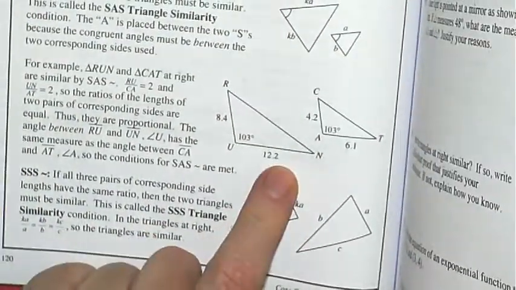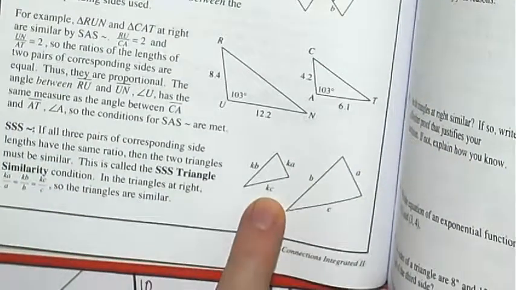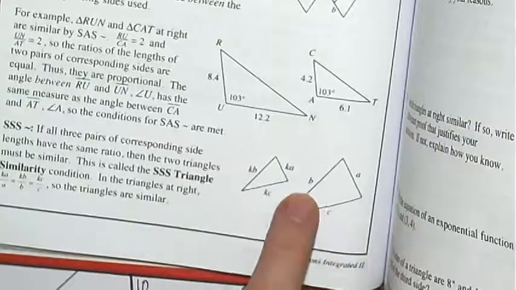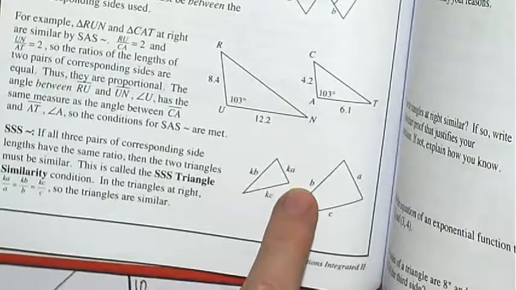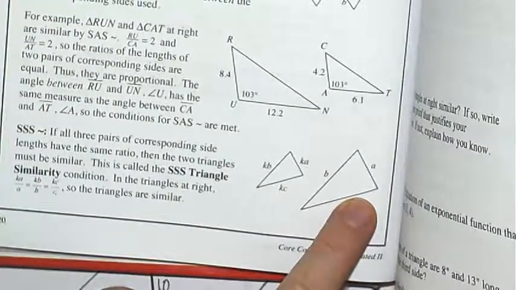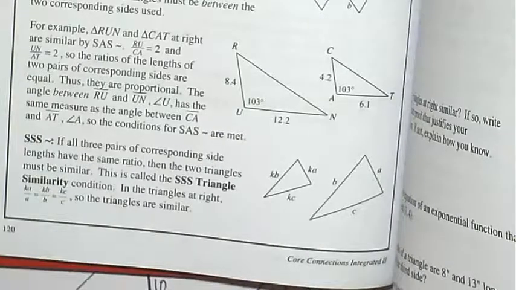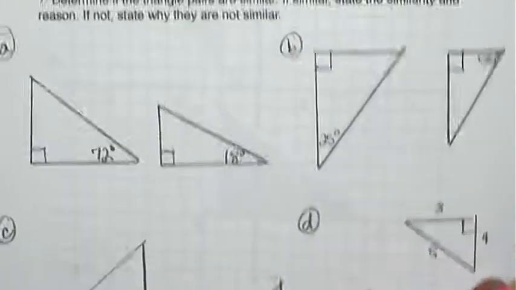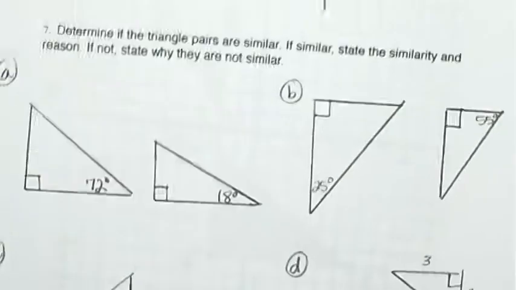So they give you an example here, just like the one we just did. And then SSS, if I can multiply A and B and C by the same amount and get the new triangle, then these 2 triangles must be similar because their sides are in proportion. There's no way one could not be a dilation of the other. So take a minute and check those out on the ebook. And then you're using those for number 7.